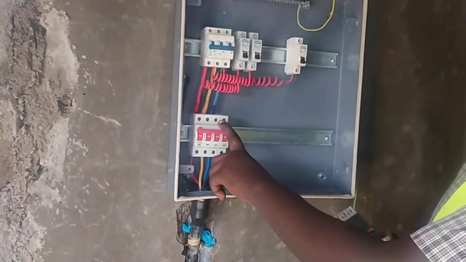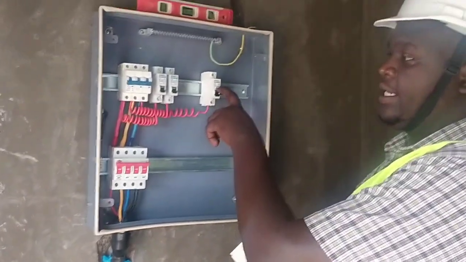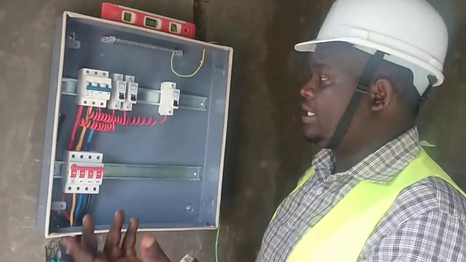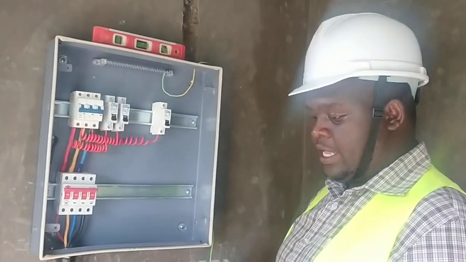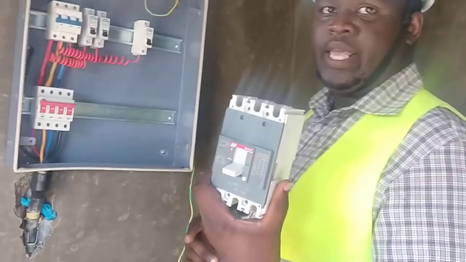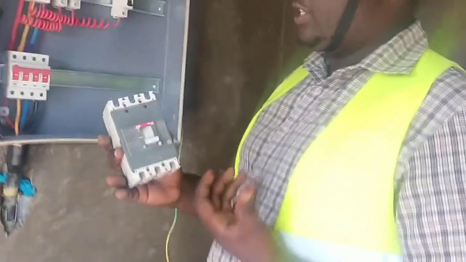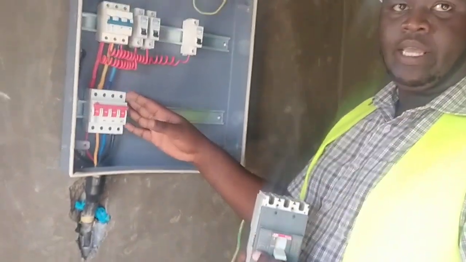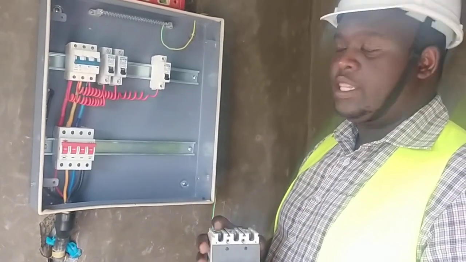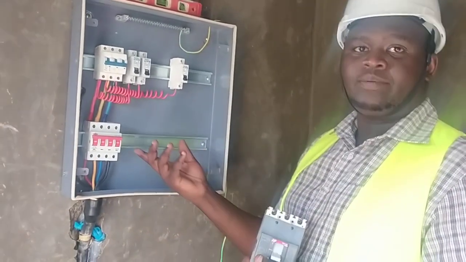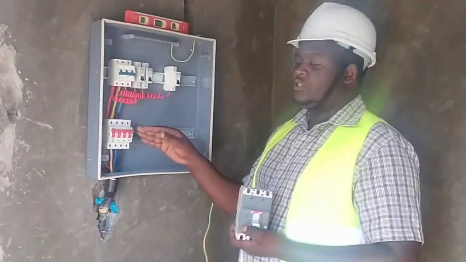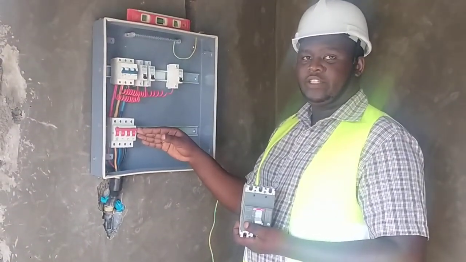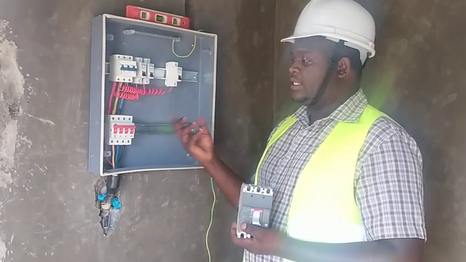So this is an MCB. This is an RCD; some other people call it RCB. You'll have RCBO in other systems, and this is an MCCB. There's a difference between an MCB and an MCCB. The main difference is the interrupting current capacity. The MCB you use mostly for domestic application, where you don't have a lot of current needs.